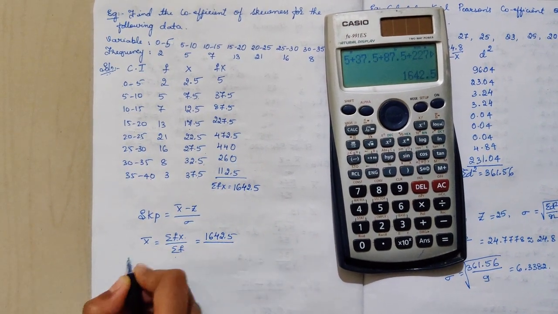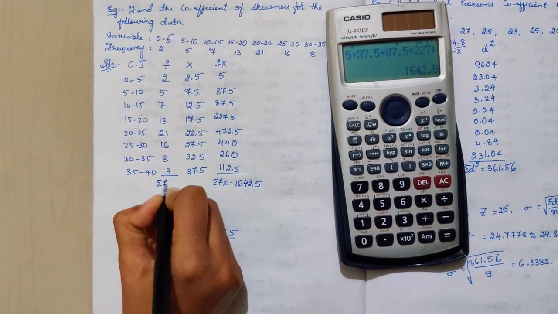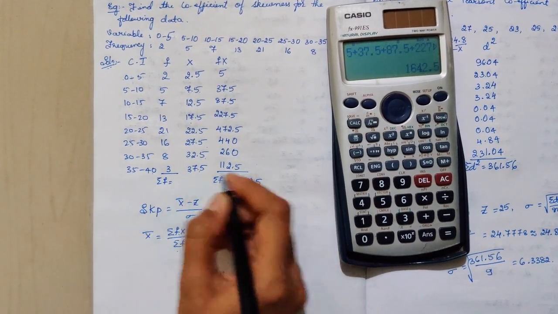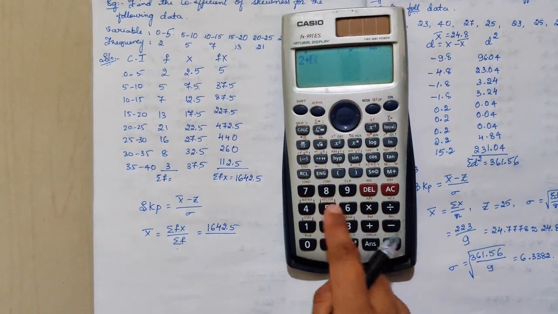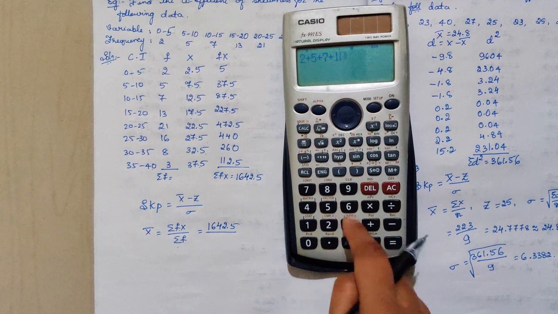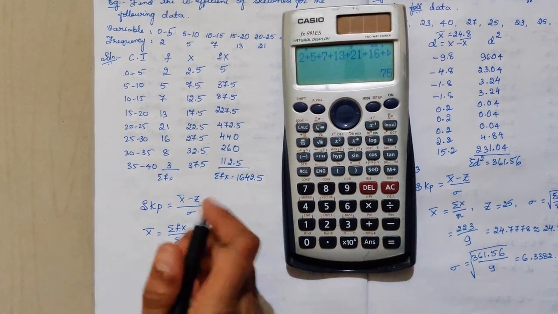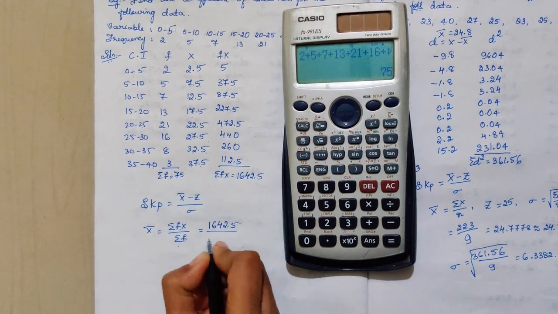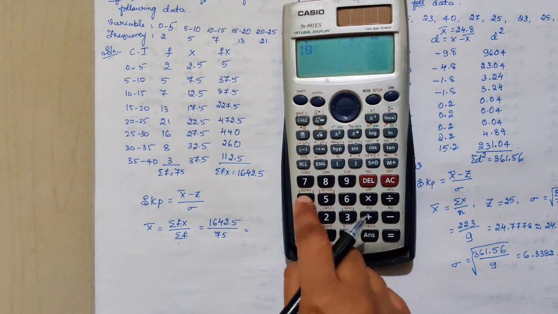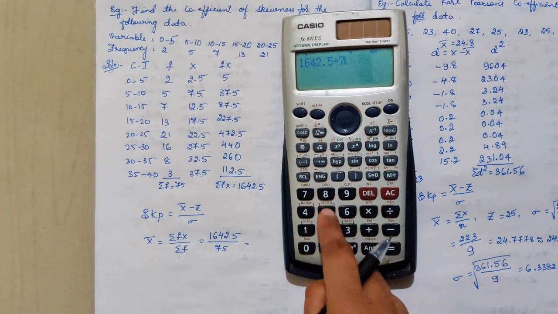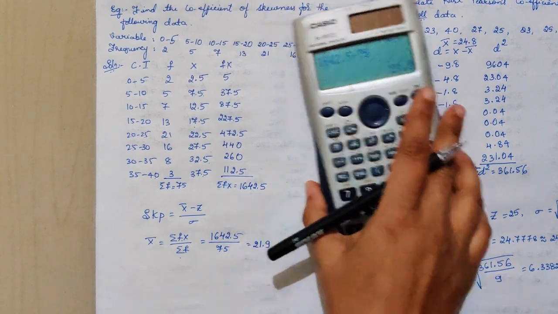divided by summation f. So we have to add all the frequency values. If we add all the frequency values, we get the answer as 75, that is 2 plus 5 plus 7 plus 13 plus 21 plus 16 plus 8 plus 3. So it is 75, and we have to divide by 75. That is 1642.5 divided by 75. So we get the answer as 21.9.